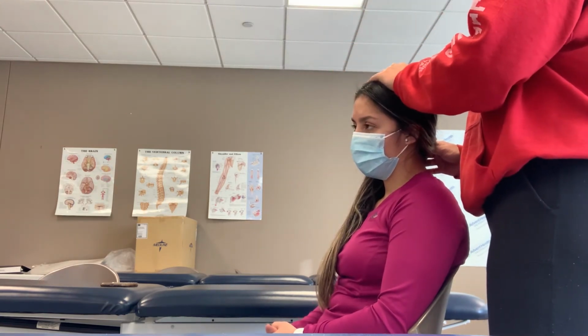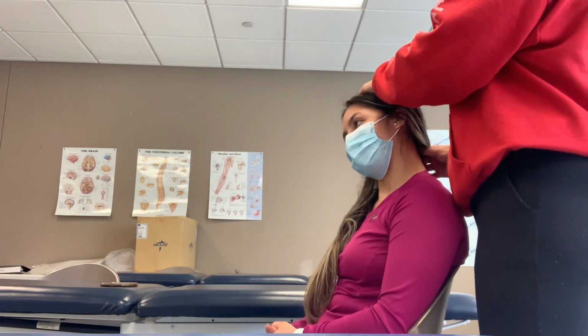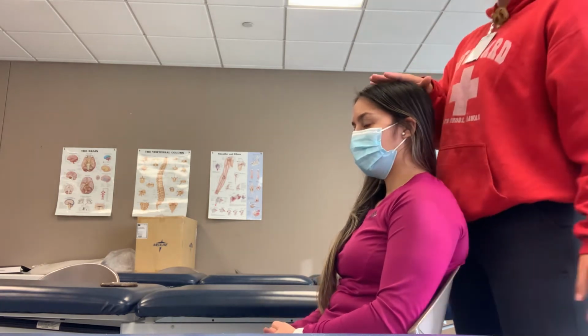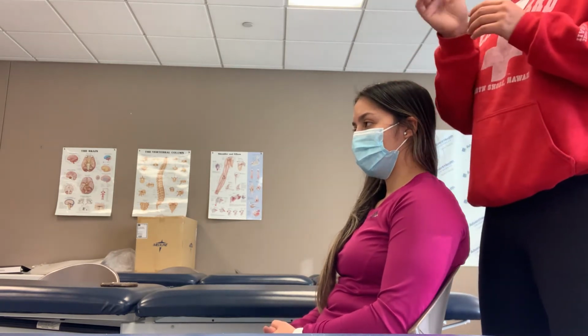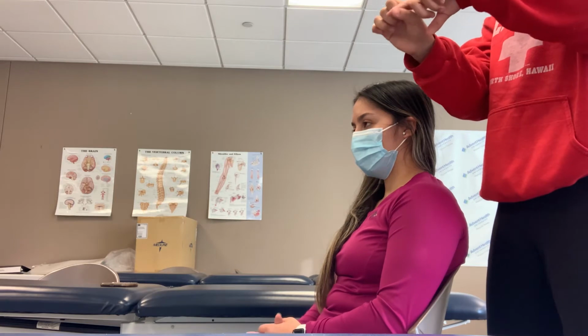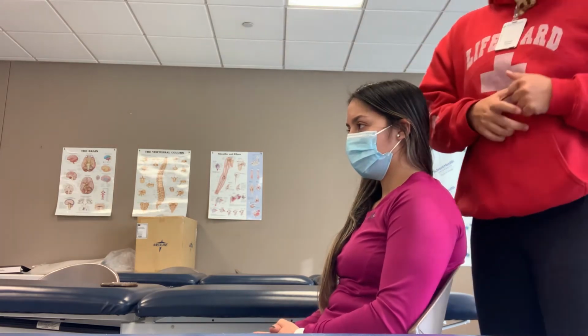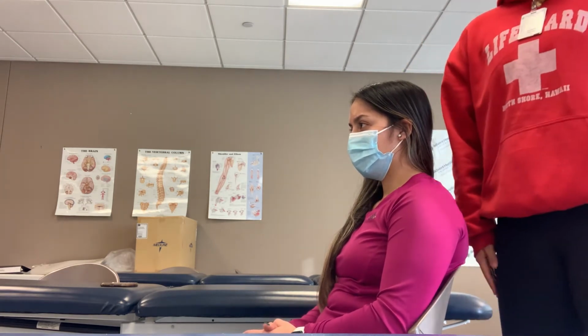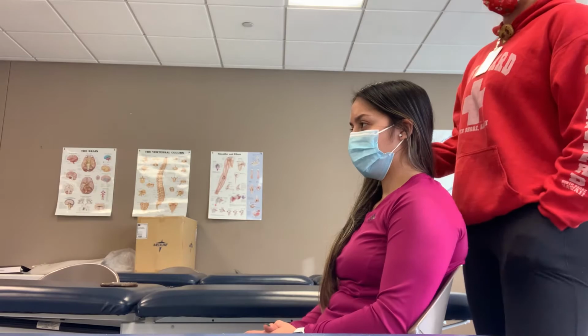Then same thing, I'm going to move to the left, and I should feel it immediately pop into my hand. Again, now she's side bending to the right, I should feel the spinous process move into the left side. That should happen pretty quickly. If I felt any excessive movement at the occiput, or a failure of the C2 spinous process to move, or any reproduction of symptoms, then that would be a positive sign for this test. Also, any of the 5Ds as well.